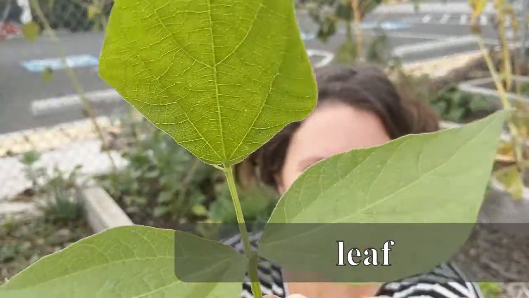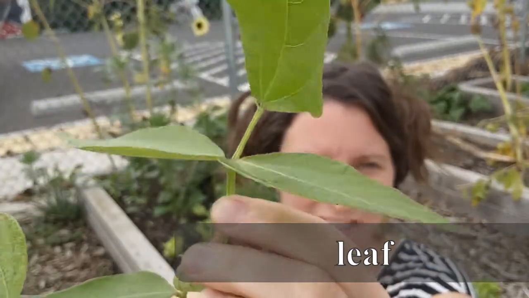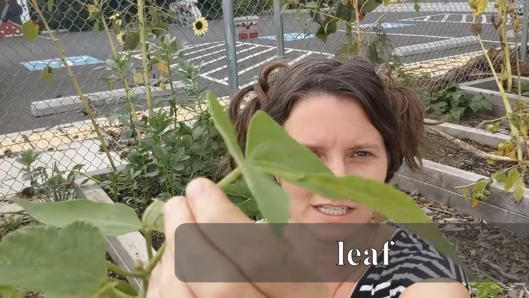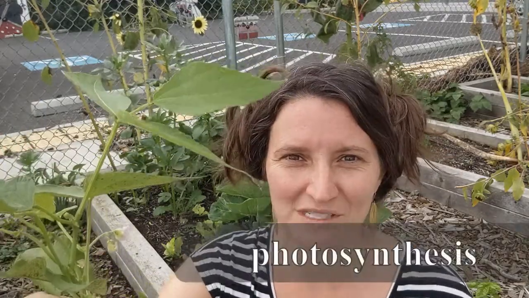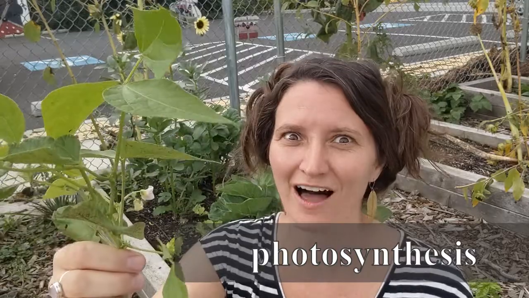Speaking of survival, we have the leaves. The leaves of a plant help the plant also to spread out into the world and to absorb things like sunlight, a gas called carbon dioxide, and even a little bit of water as well. That in turn helps the plant to make its own food. This is a process called photosynthesis, and we're going to talk a lot more about it in 5th grade.